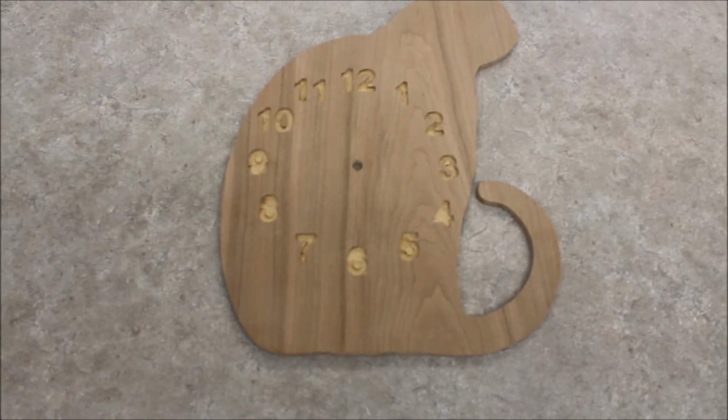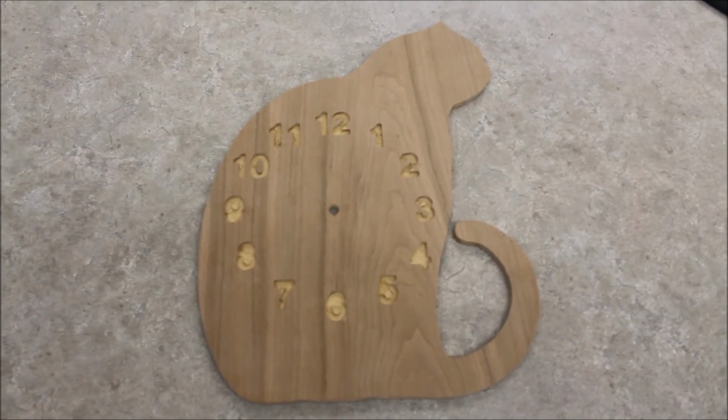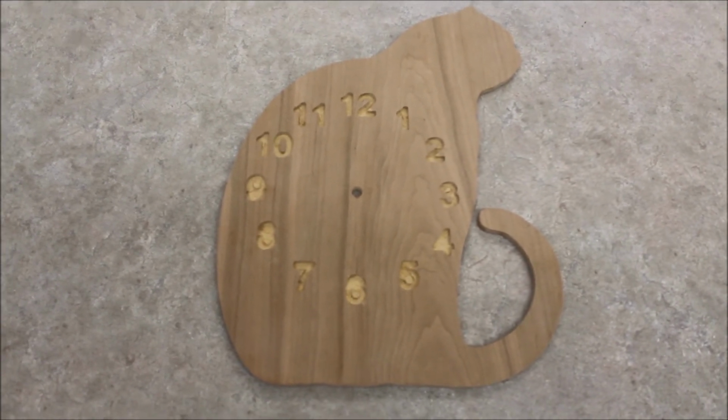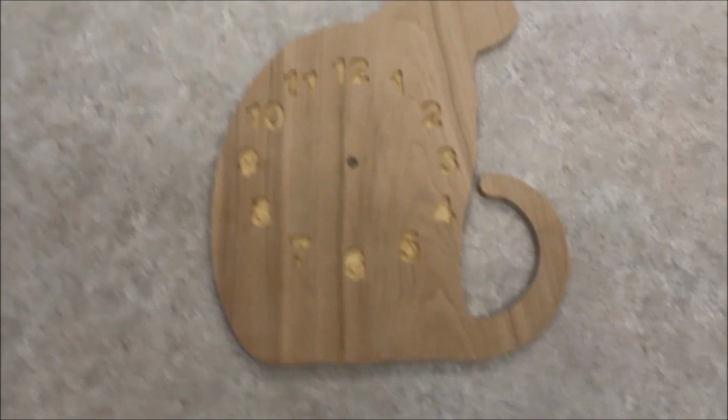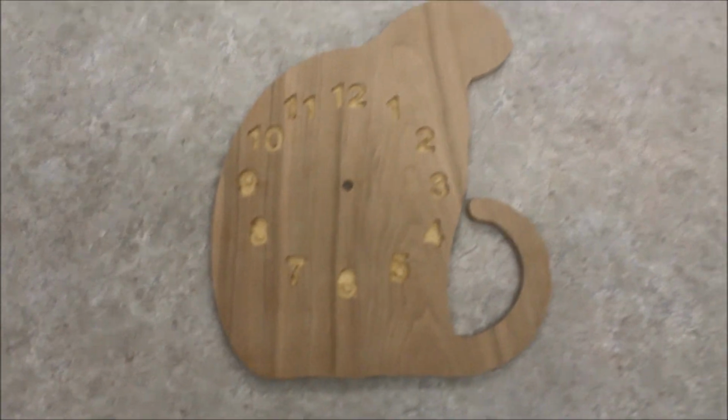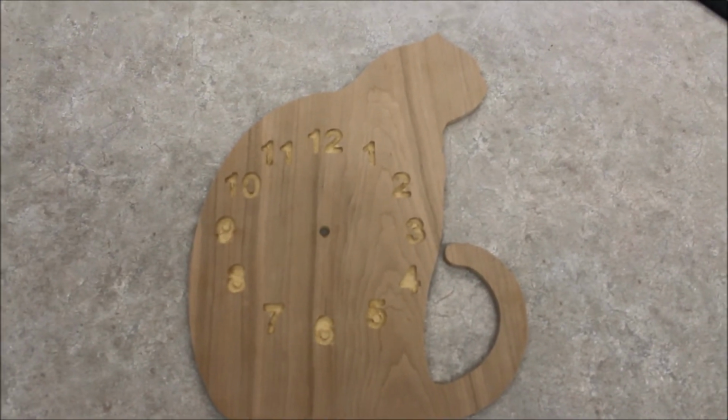Okay, once your cat clock is all cut out, this should be about what the finished product looks like, or what it looks like after you cut it out, actually. We're going to sand it down so it gets to the quality of what you hope the finished product will be. And we'll show you some of that coming up.